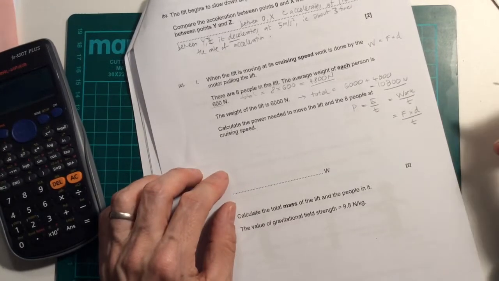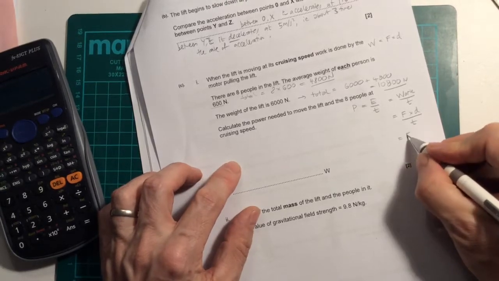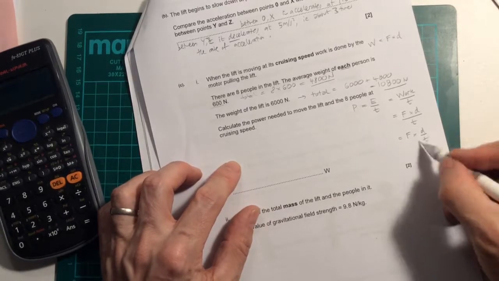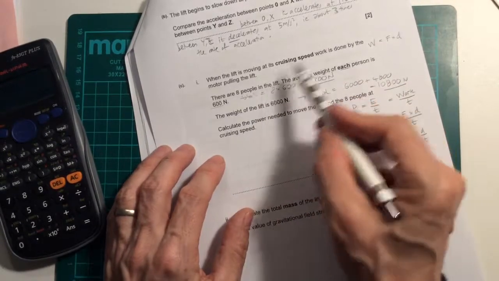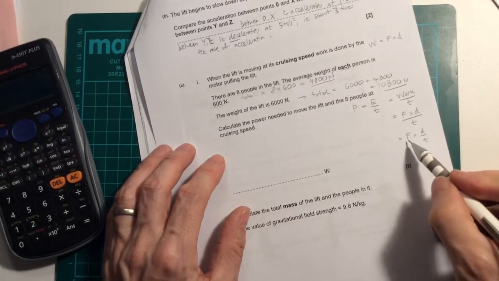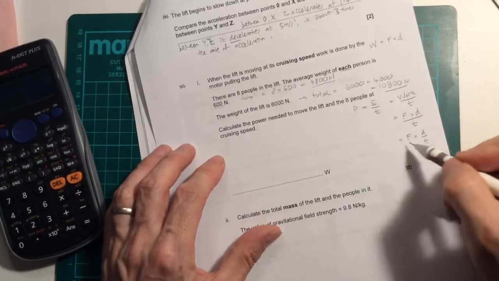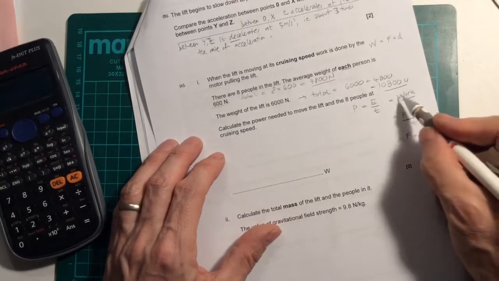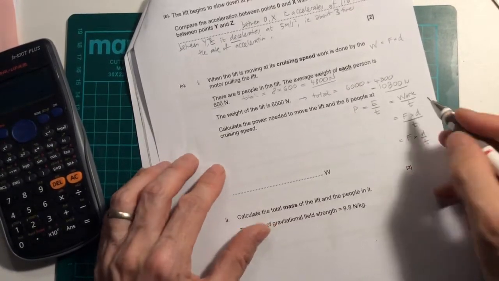Now, being very sneaky about this, we can also say that this is the force times the distance divided by the time, which is the speed that it's going. It's going at its cruising speed, so it's going at the same speed all the time. So its speed is distance over time, and if we multiply that by the force, we'll get the power. But let's do it the fairly straightforward way. Okay, we need the force times the distance.